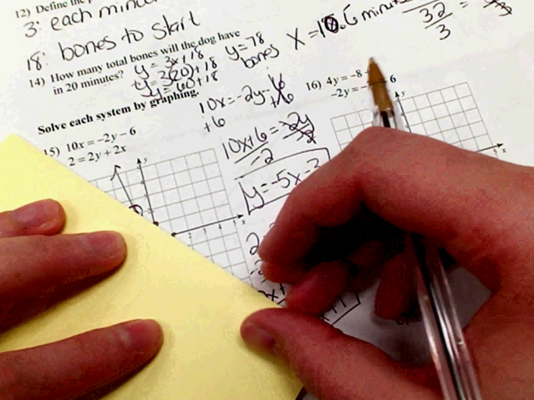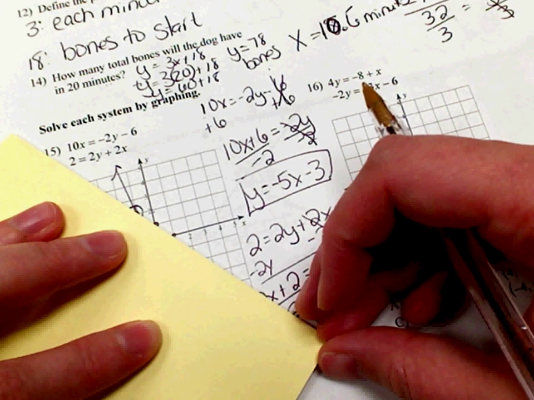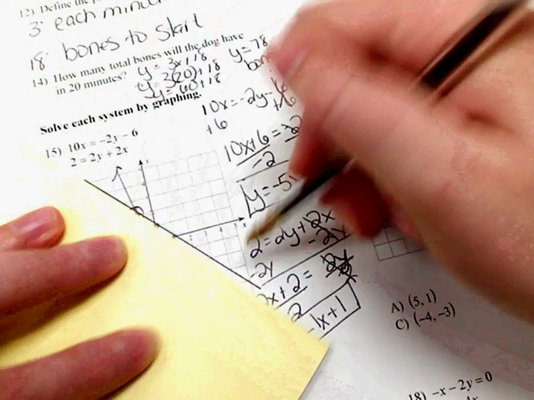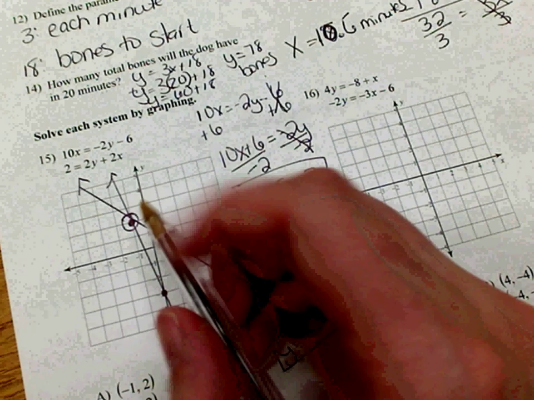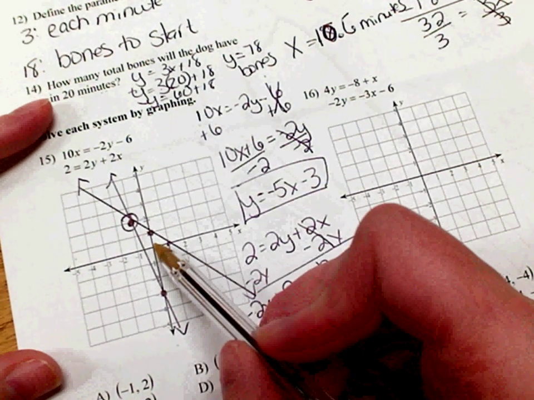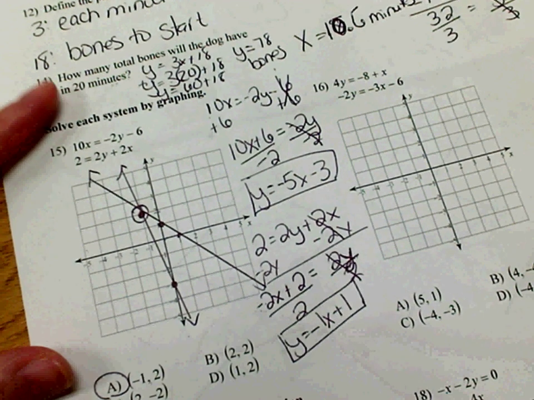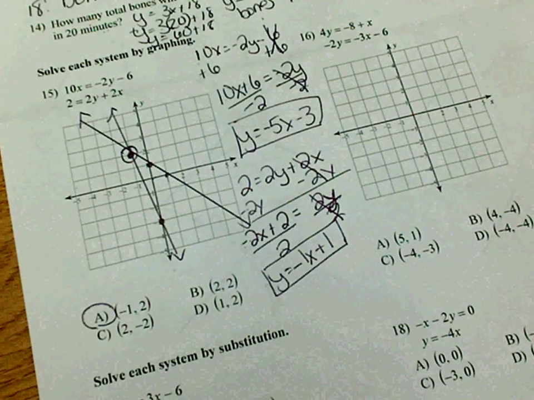And I am going to graph that. Okay. Then I'm going to say, what is that answer? That answer is negative 1, positive 2. That is A.